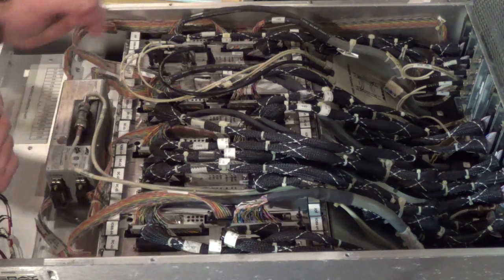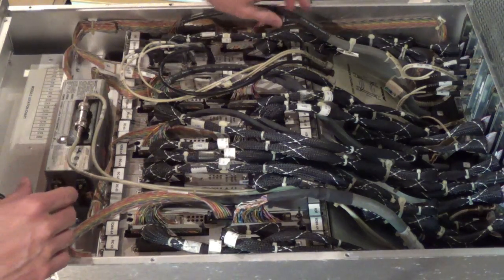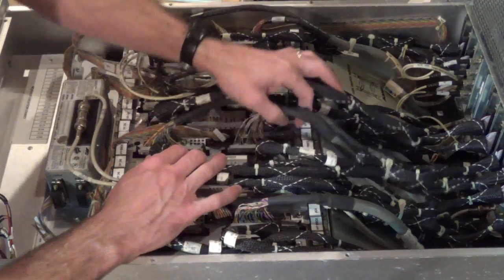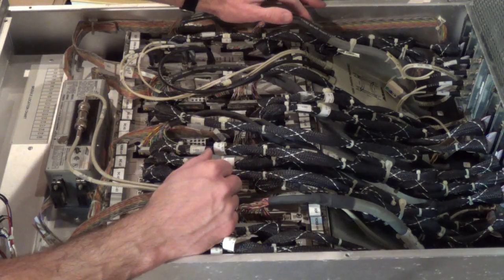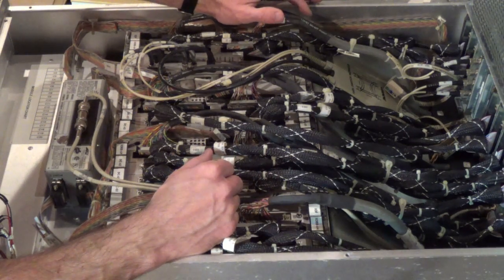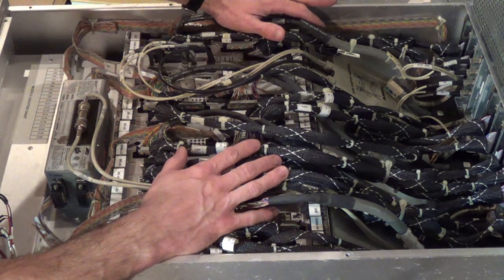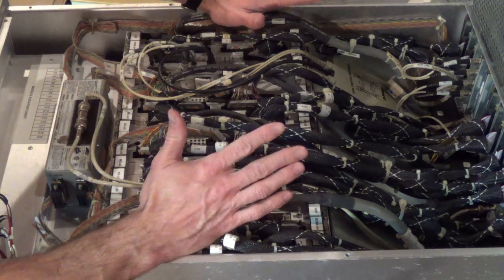So I'll have to trace these cables back and figure out where the hell they go, because there is 1, 2, 3, 4 sets. So it's possible that I'm missing some Y1 cables. Or it's possible there's a terminator involved that I'm missing. I'm not sure.